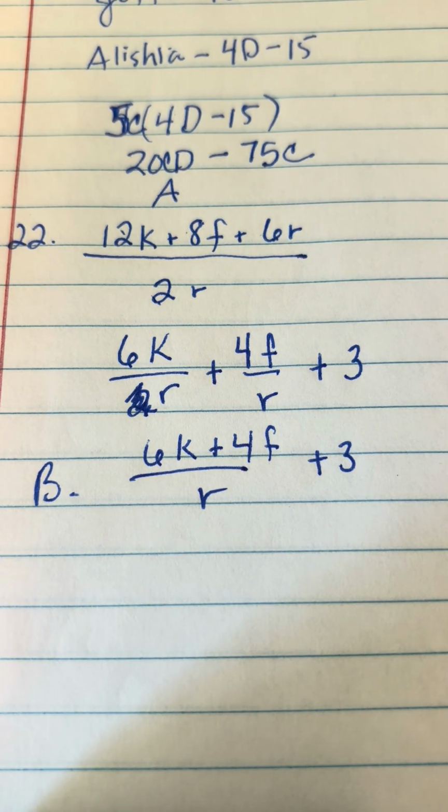Okay, 26. They said there are 4X workers, including managers in an office. The salaries of 3 managers are not included.